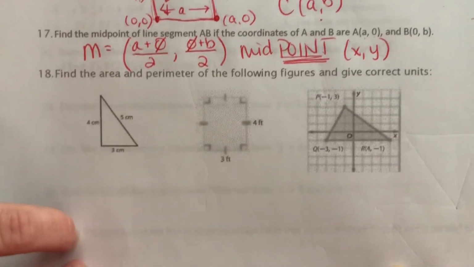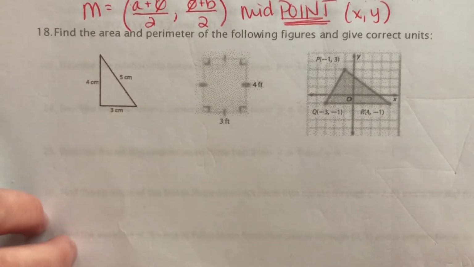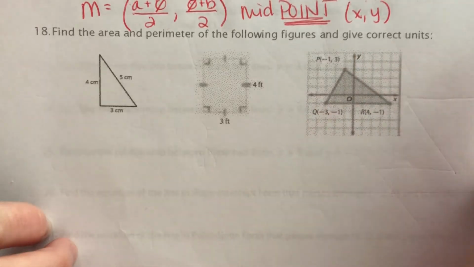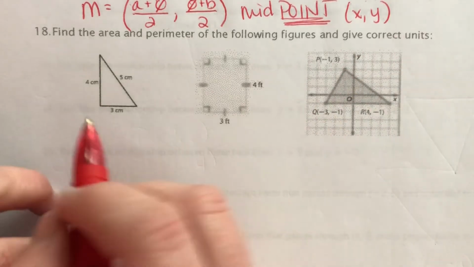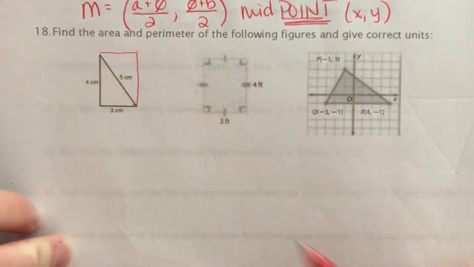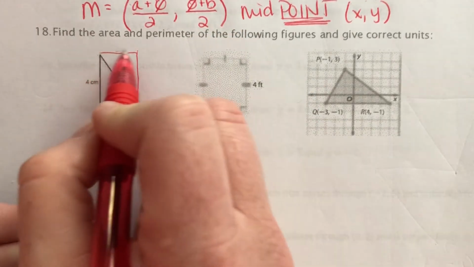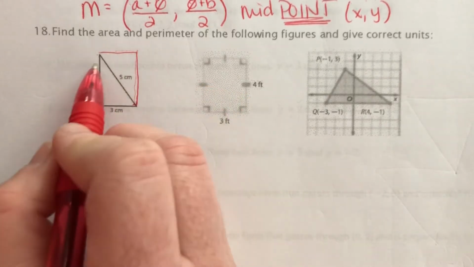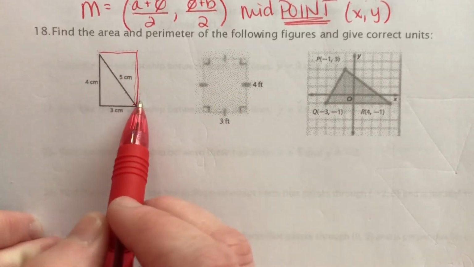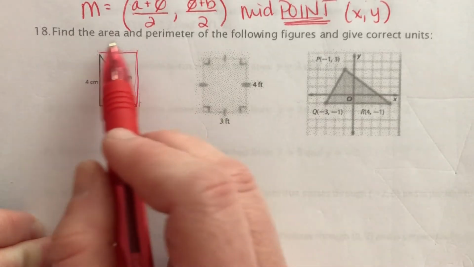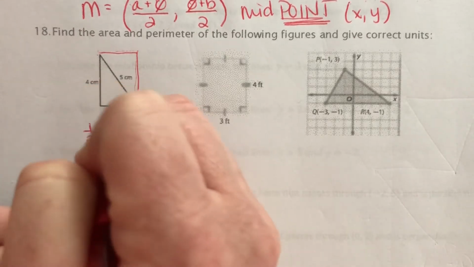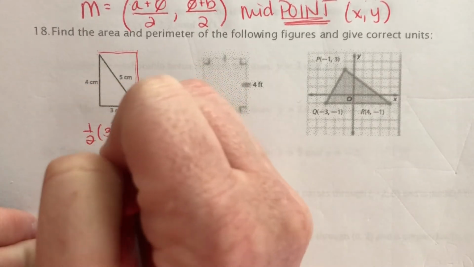All right, number 18, last one on this fourth page. Find the area and perimeter of the following figures and give correct units. All right, so the area of a triangle is 1/2 base times height, right? If we were to continue on this side and this side, we'd actually have two triangles here, right? But we only have half of that. So we're going to find the area of this whole big rectangle and then take half of it. So 1/2 times 3 times 4, right?